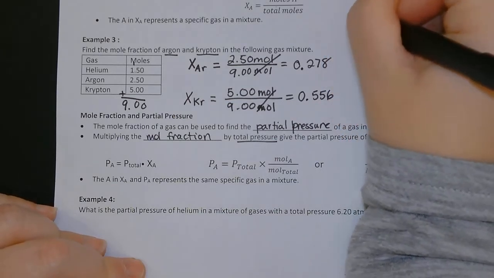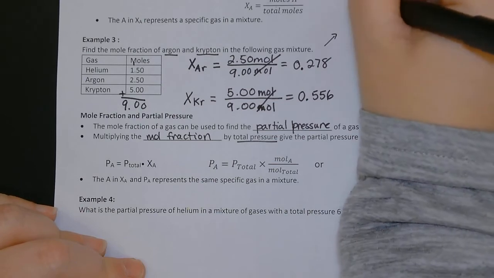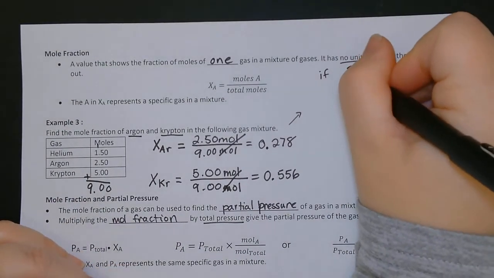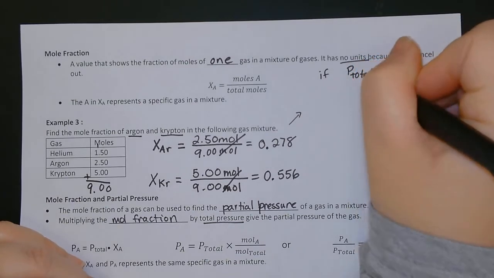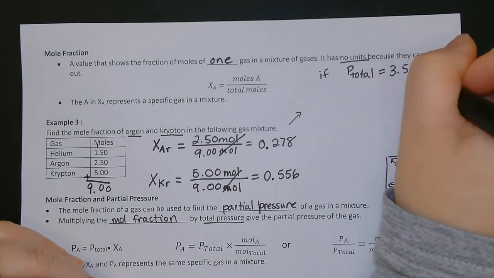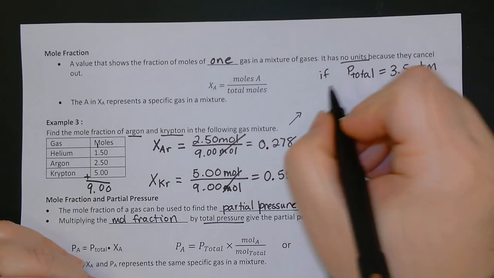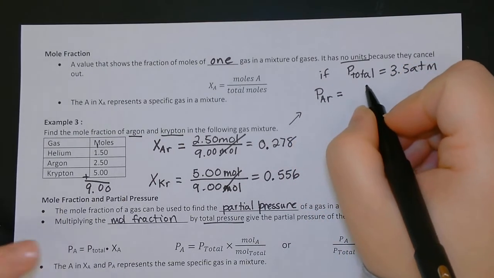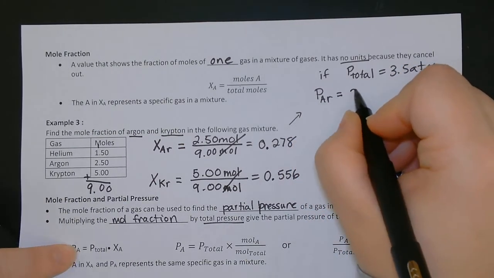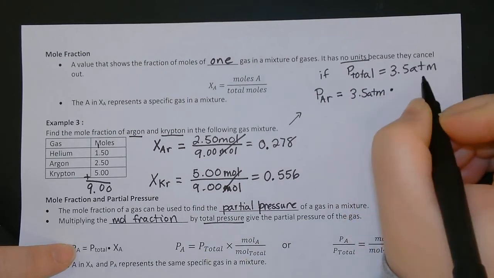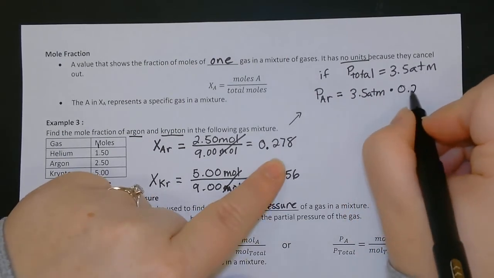Let's just say the total pressure of this mixture over here is equal to 3.5 atmospheres. If I wanted to find the pressure of argon, then I would take the total pressure, 3.5 atmospheres, and multiply it by my mole fraction.